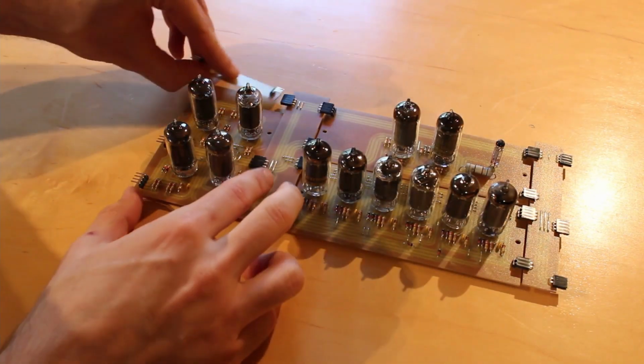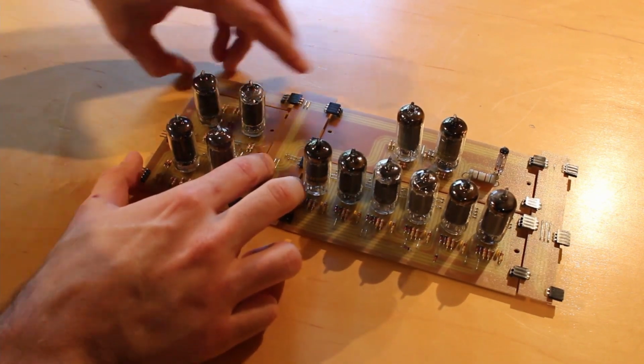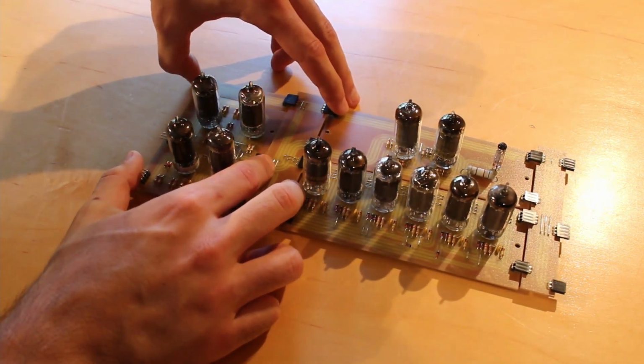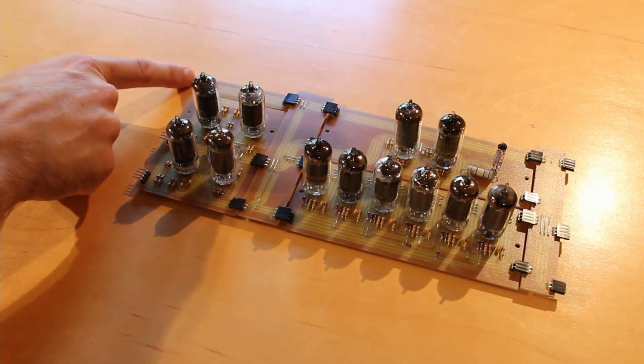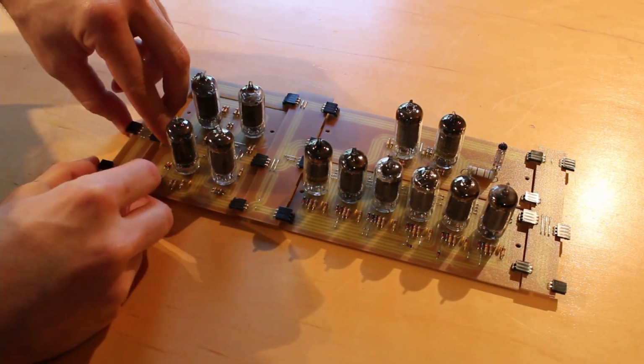So I need another little board here to bring that 1010 along with a few other signals on over. So we'll go ahead and plug that board in. All right, and then I've got to get this 1010 signal down to here. So that's what this little board here is for.